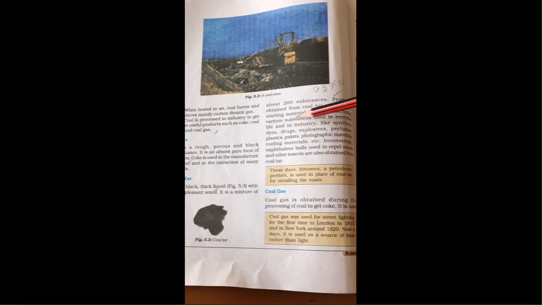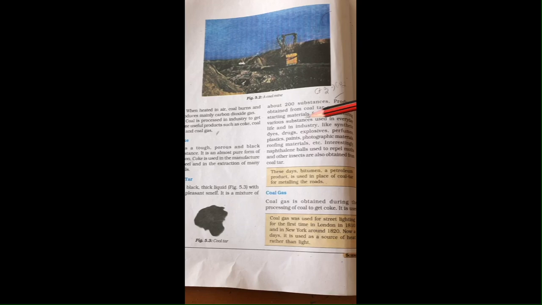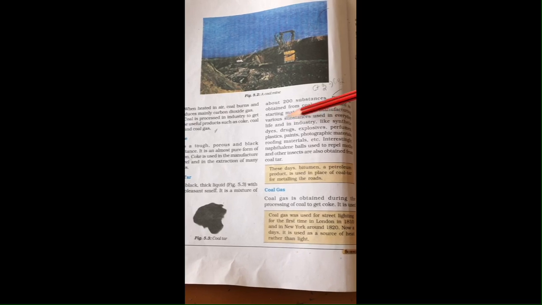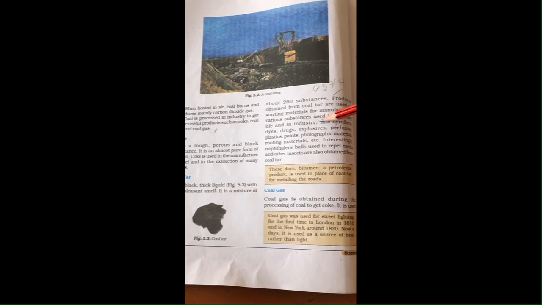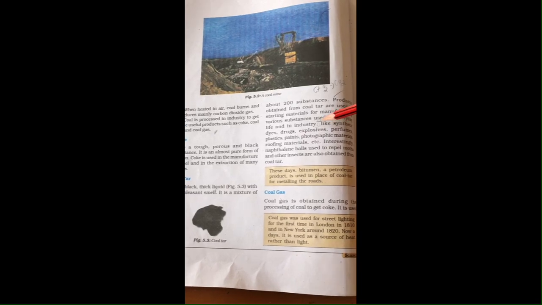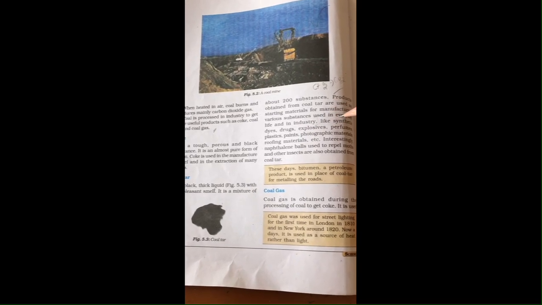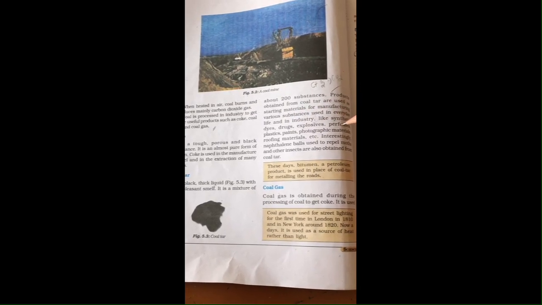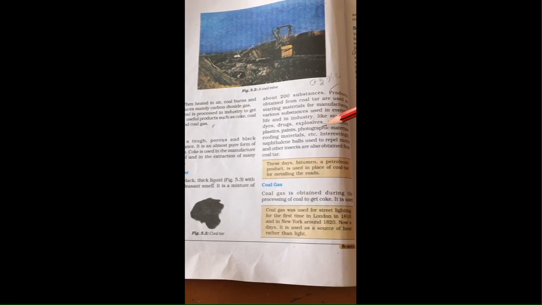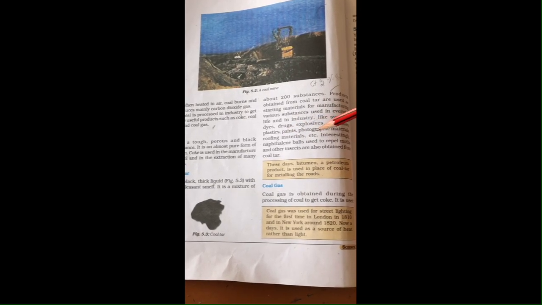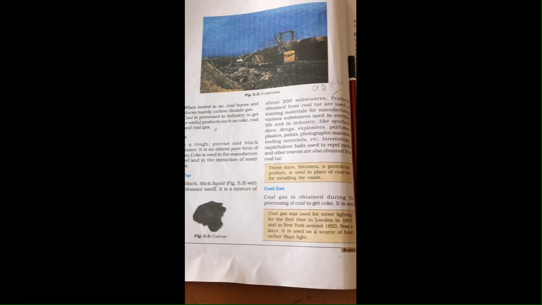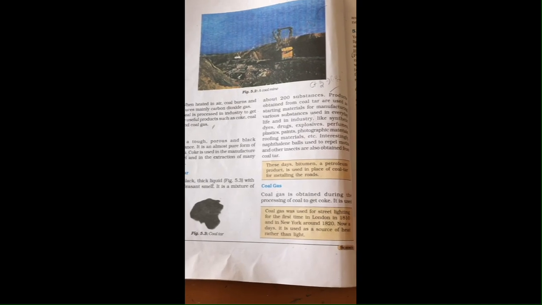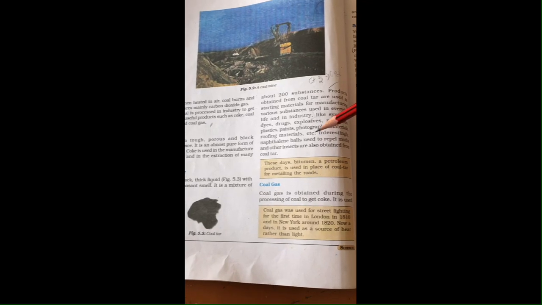The products obtained from coal tar are used as starting materials for manufacturing various substances used in everyday life and in industry. Clear? As a starting material we can make different products like synthetic dyes, drugs, explosives, perfumes, plastics, paints, photographic materials, and roofing materials. For the manufacturing of these materials we can use coal tar as an initial material.